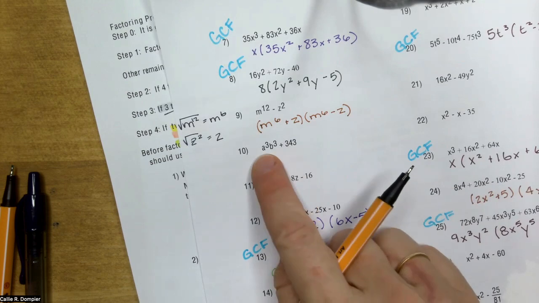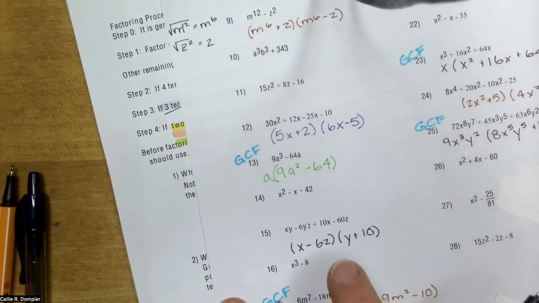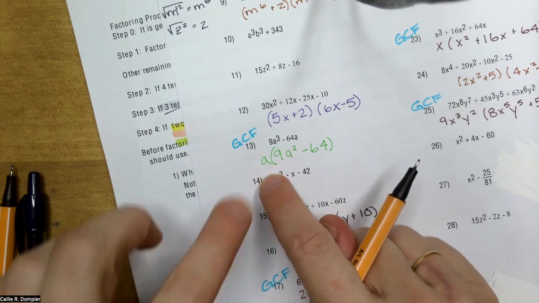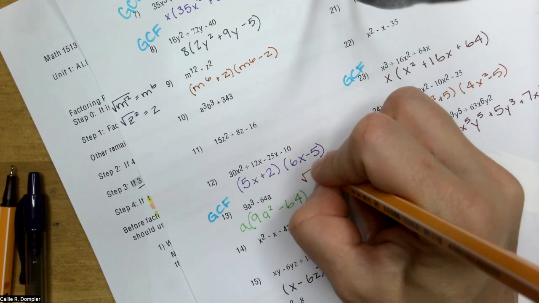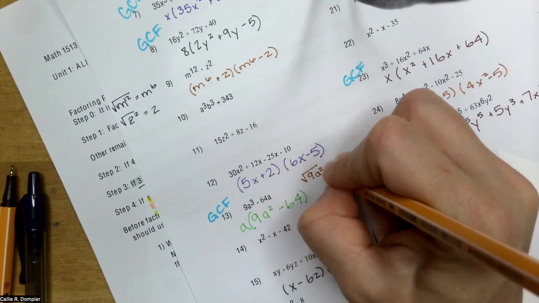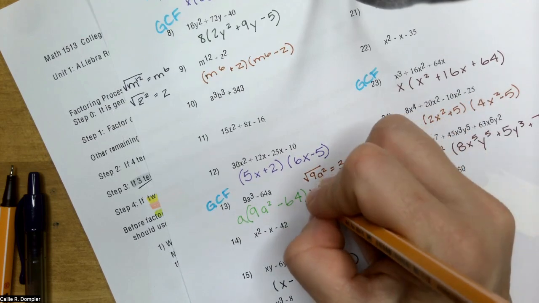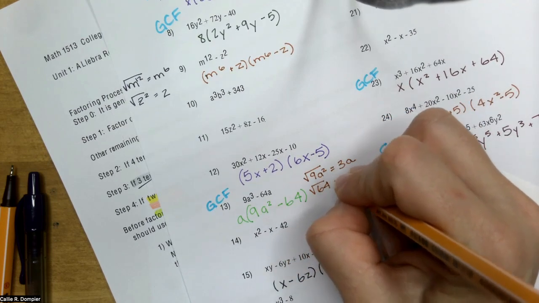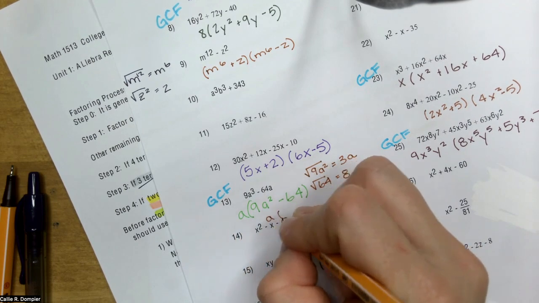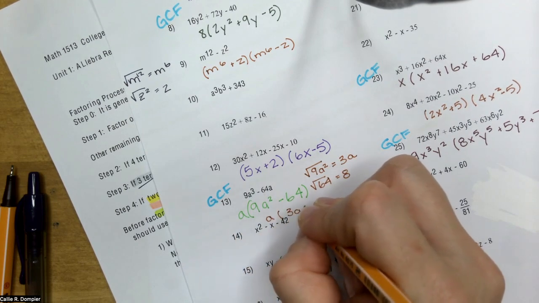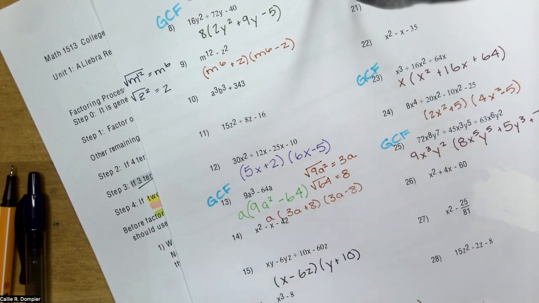Let's see if we see any others. Those aren't squares, right? Those are cubes, so we'll come back to those later. That has 3 terms. Here we go. So not counting the a that we factored out, we have 9a squared minus 64. We want to take the square root of 9a squared. The square root of 9 is 3. The square root of a squared is a. And then the square root of 64 is actually 8. So we can write this as a, that original a, times 3a plus 8 times 3a minus 8.